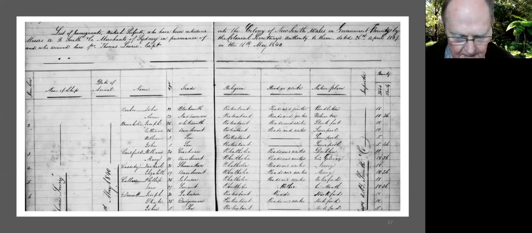So this information gives you the name of the ship, the arrival date, the name and age of the various immigrants, their trade or their relationship to the head of family, their religion, whether they could read and or write, where they were from, the name of the importer or the person who sponsored them to come out, and the bounty that was paid for the head of the family and also for the family. Sometimes these included keep or rations, and sometimes not.